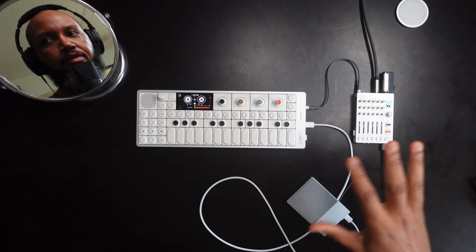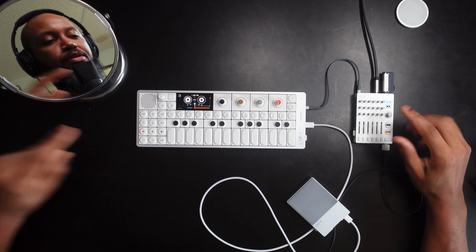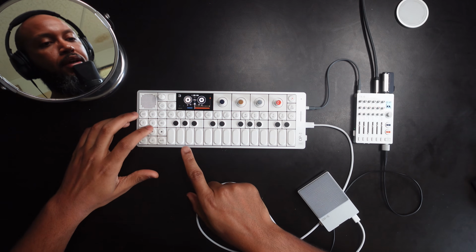Okay, basically I have levels here and I have levels there. I'm trying to figure out the routing and stuff because I have two microphones. But anyway, we have this playing.